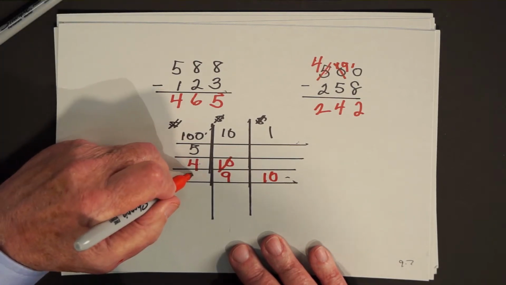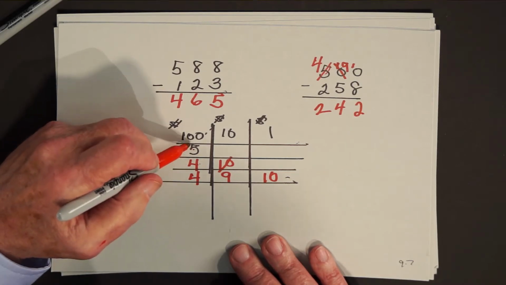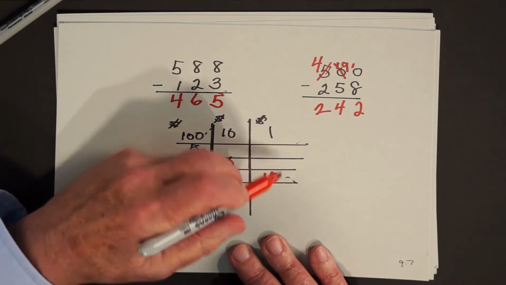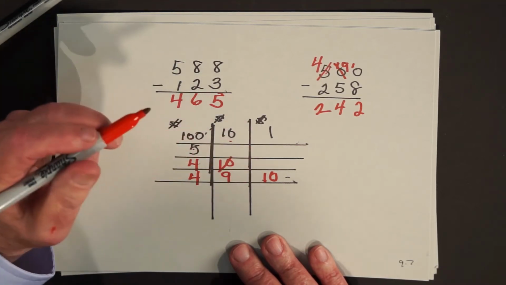And now what do I have left here? In other words, another way of saying 500 is 4 hundreds plus 9 tens plus 10 ones. It adds up that way, right? 400, 90, and 10 is another 100.